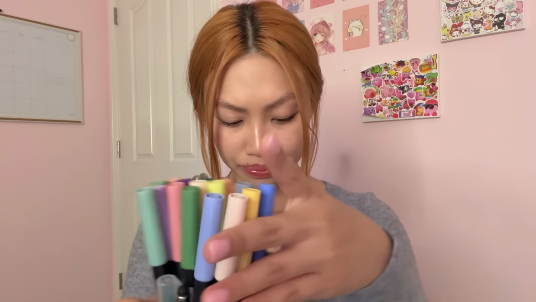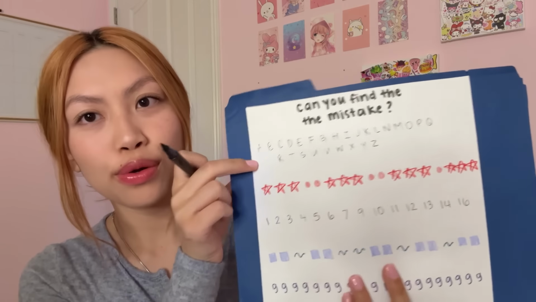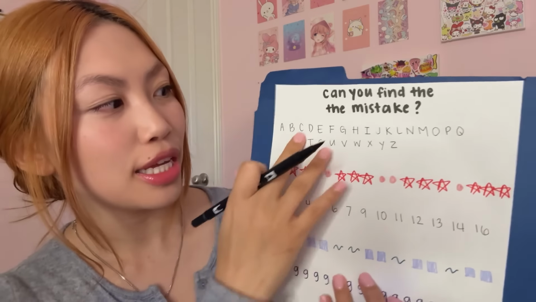Let me grab a marker. What color? Let's do green. Okay, so this first row is the alphabet.